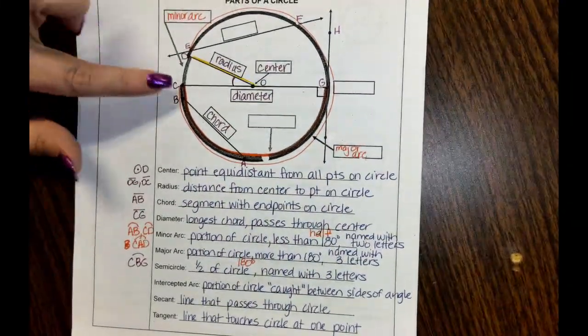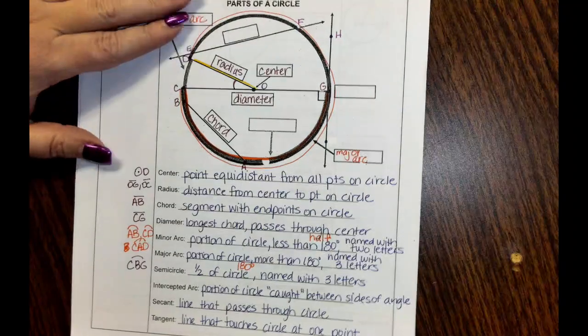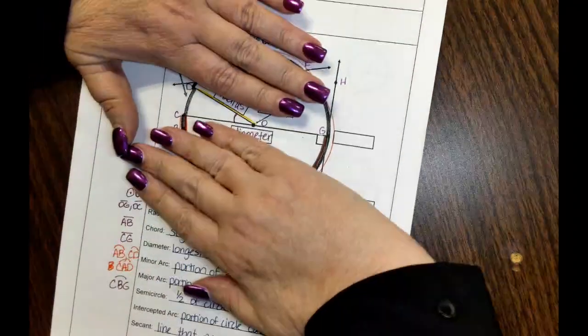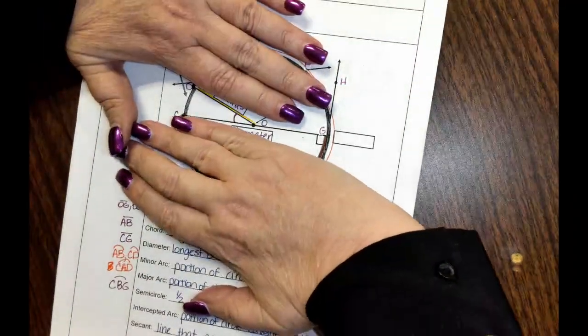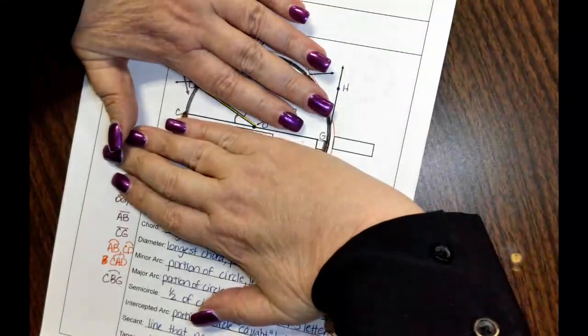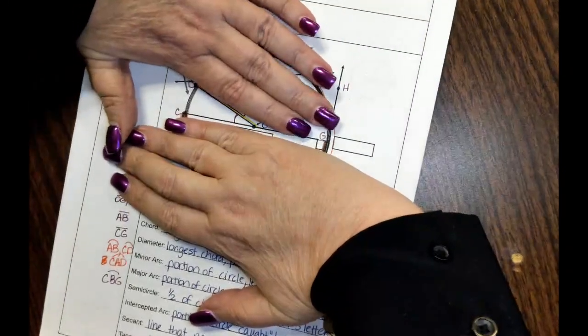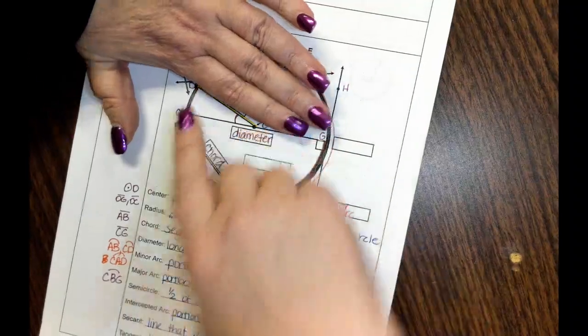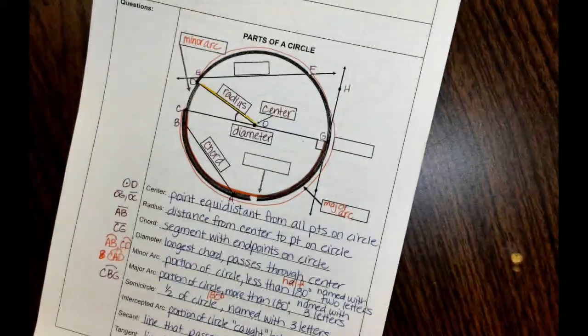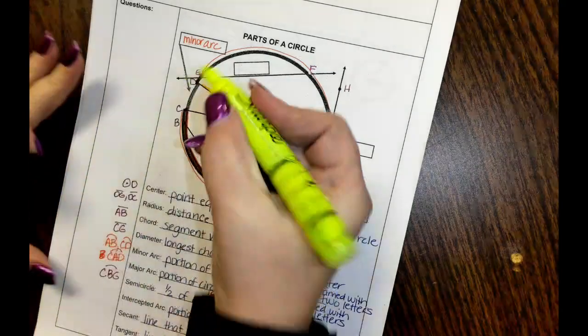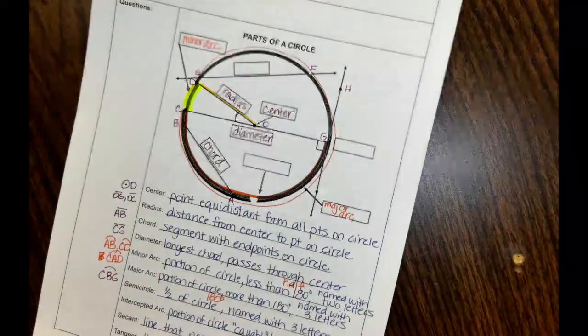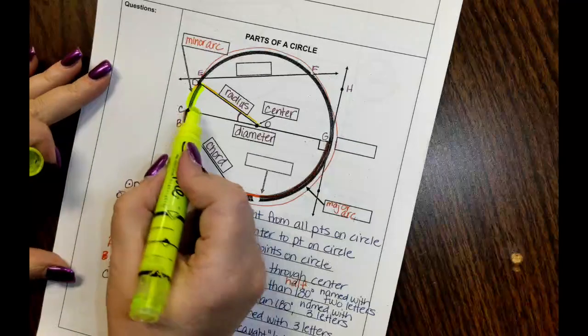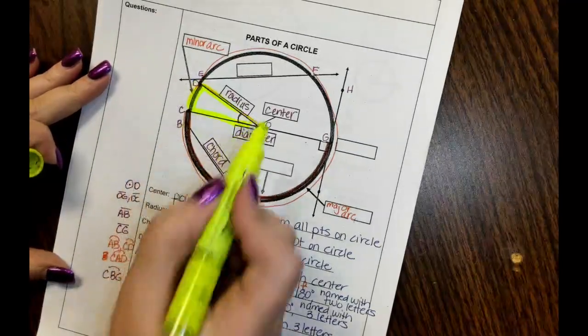And so the intercepted arc would be, if you look at it like this, if you lay your hands along the sides of the angle, you can see the portion of the circle that's left. This portion of the circle is called the intercepted arc. That's going to be important in the next few days. This is the intercepted arc between the sides of this angle.